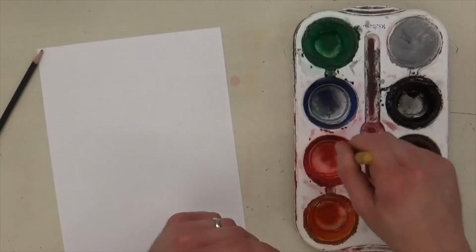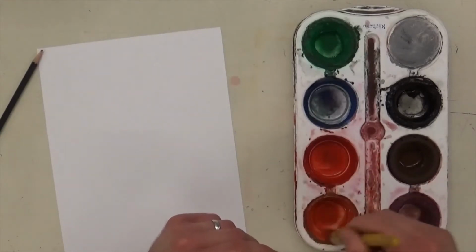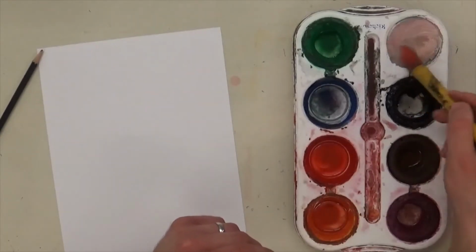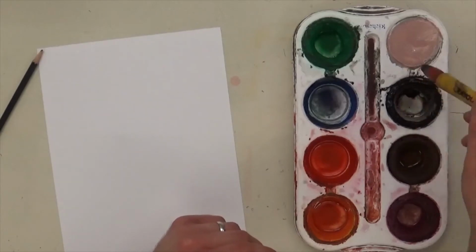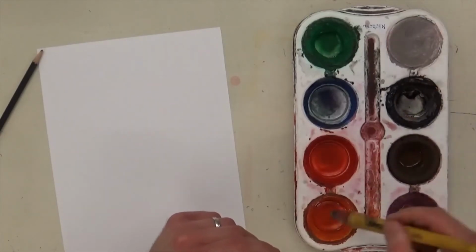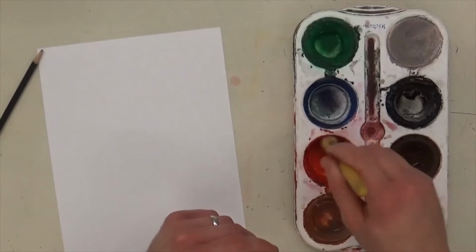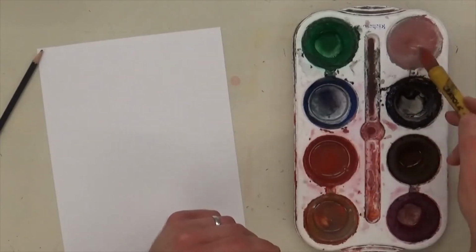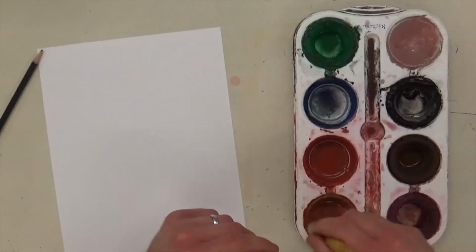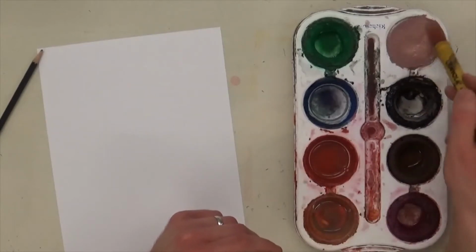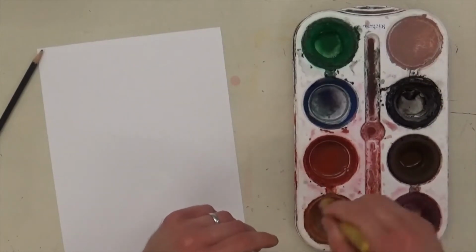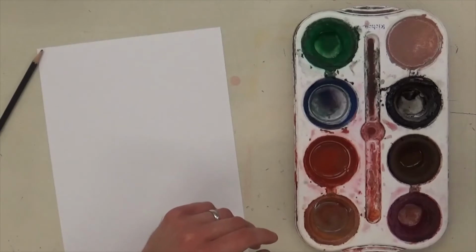So first thing I did was make my orange, and then I'm going to add it to my dirty white here that I made, just black and white. And you can keep adjusting. That looks a little pink to me, so I can add more yellow. See what I mean? You can keep changing it. And just keep adding water.